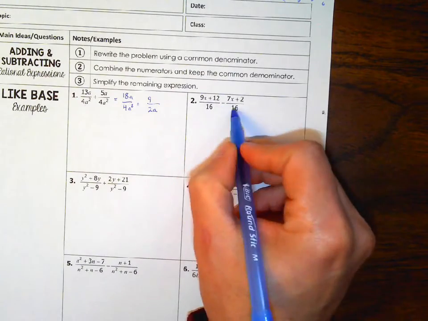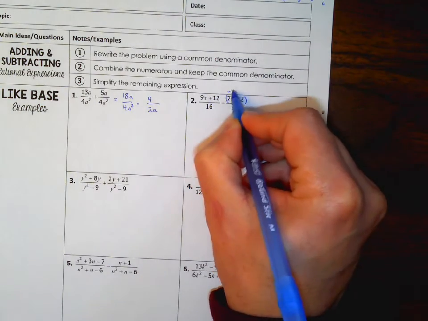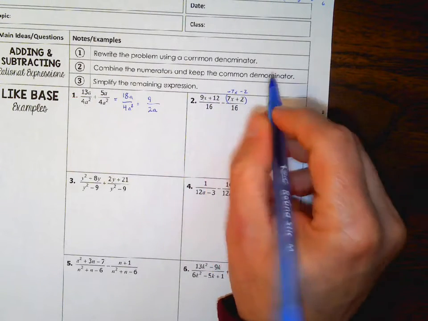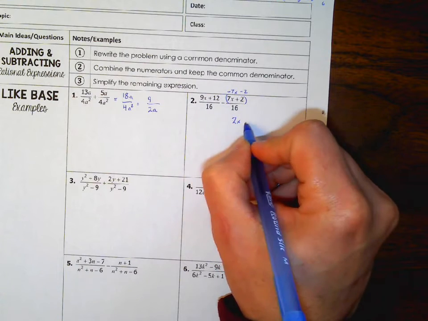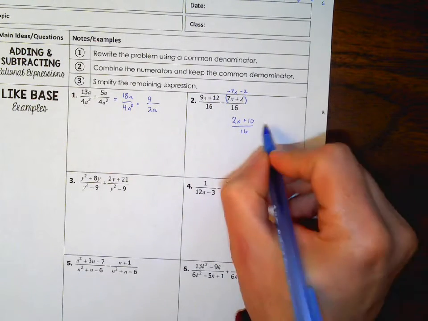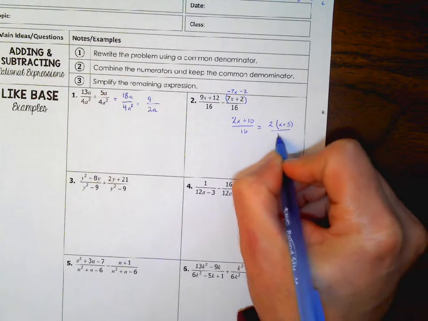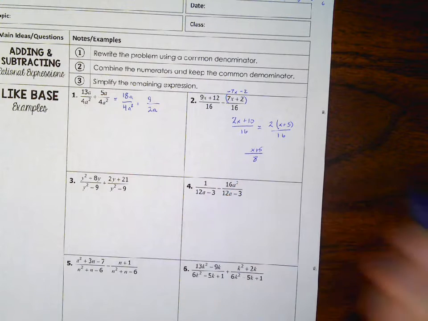Okay, once again, you want to subtract. Make sure you do subtract the whole thing. So it'd be a negative 7x and a minus 2. So 9 minus 7 would be 2x. 12 minus 2 would be 10. Okay, then after that you want to simplify. Take out a 2 and divide there. So we have x plus 5 divided by 8.